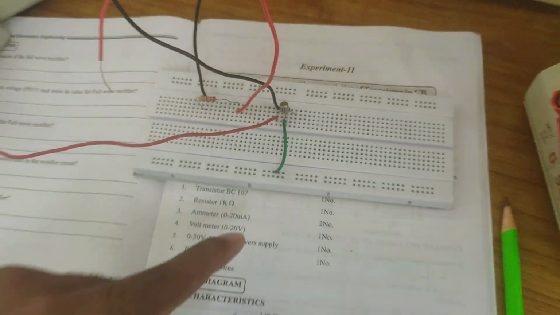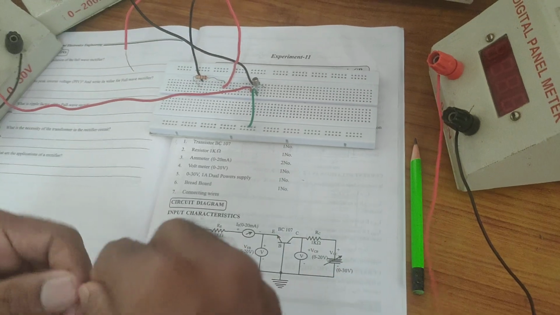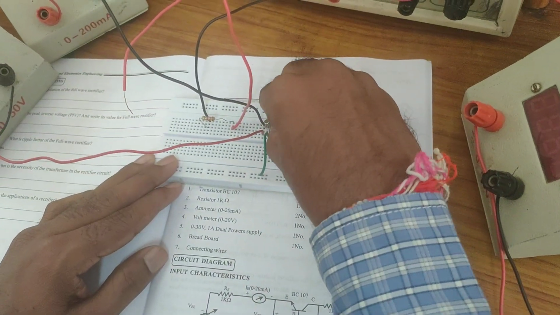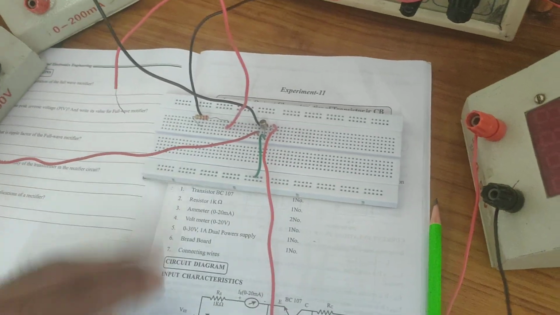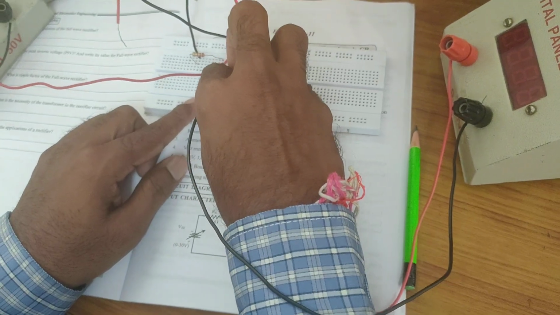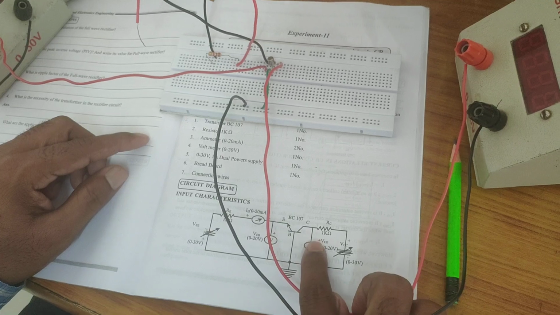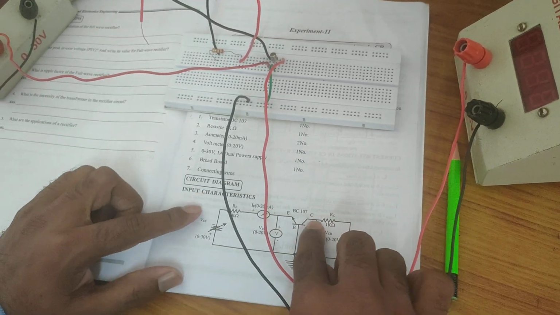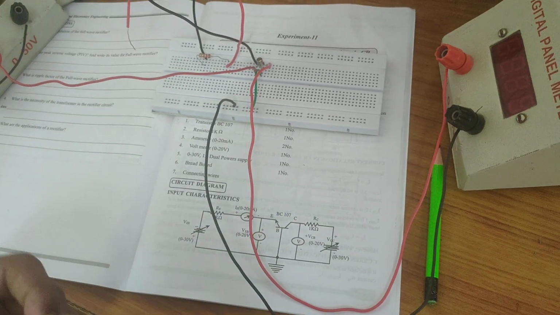Next, at collector terminal voltmeter positive is connected. Next, voltmeter negative is connected to ground, right? At that point only another 1 kilo ohm resistor starting point.